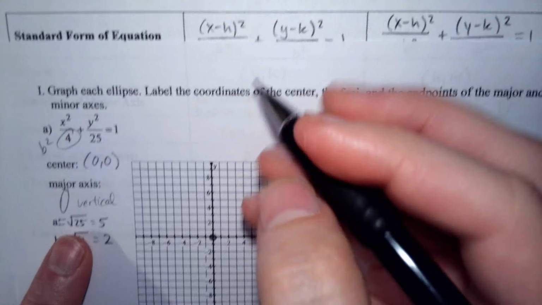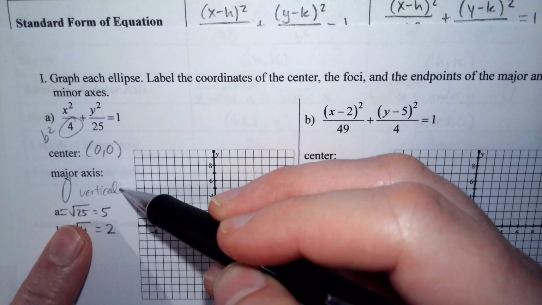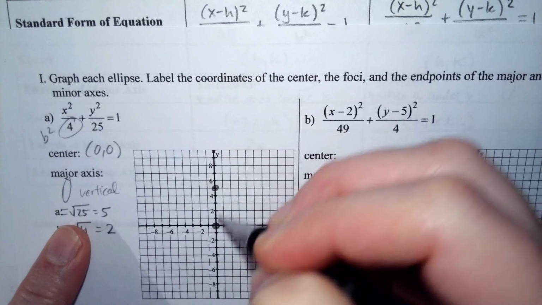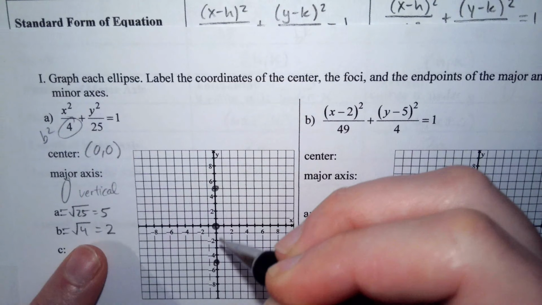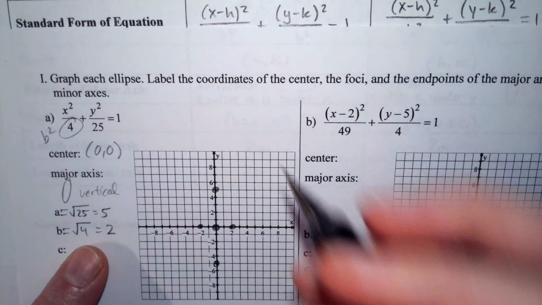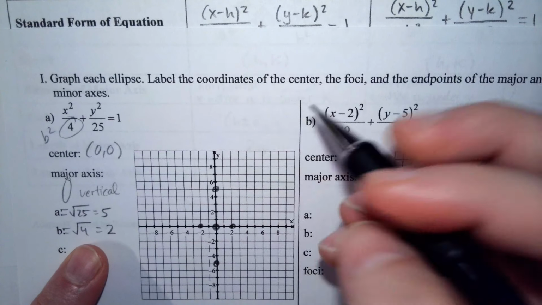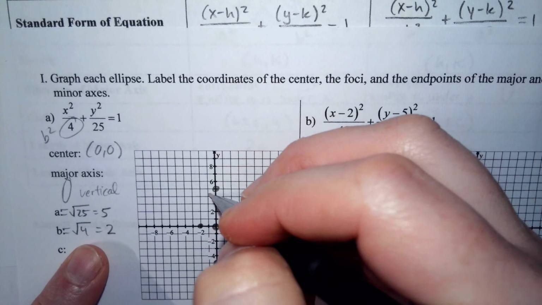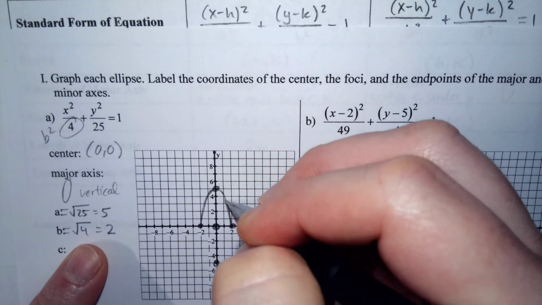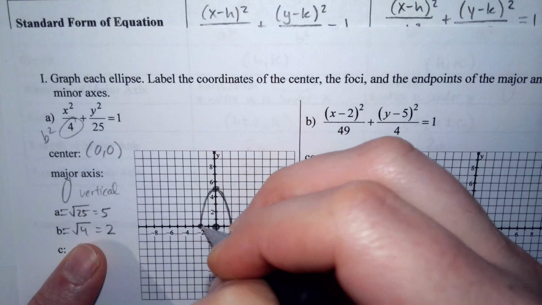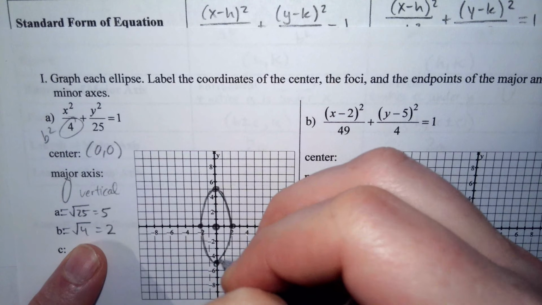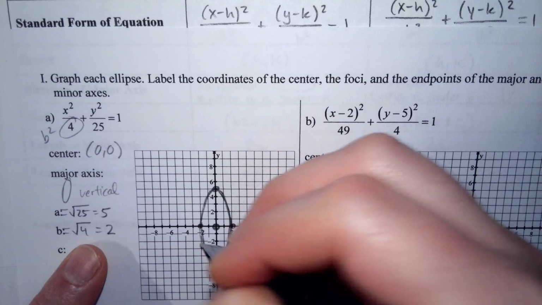According to my little checklist, I know it's going to go longer up and down. So I'm going to go up 5 and down 5. And then I'm going to go left and right 2. Okay, and these 4 major points are enough to sketch a nice looking ellipse. So you're going to do your best, try to make it look curvy. Sometimes I think of a football, so that way it's not too pointy at the ends. So a nice little curved ellipse like so.